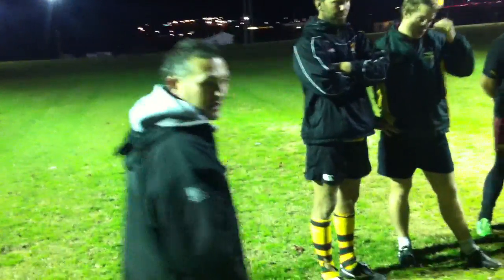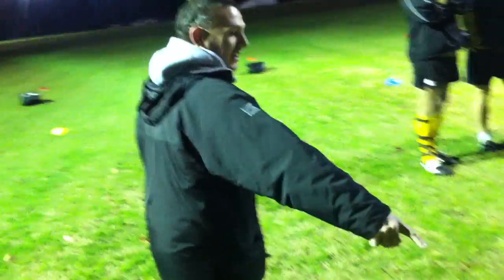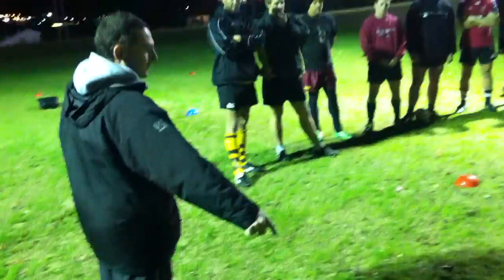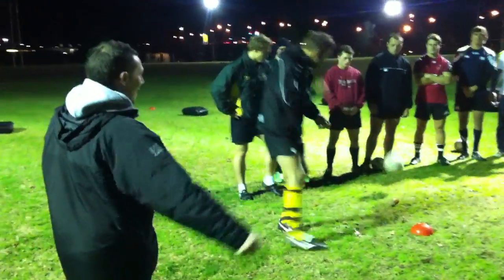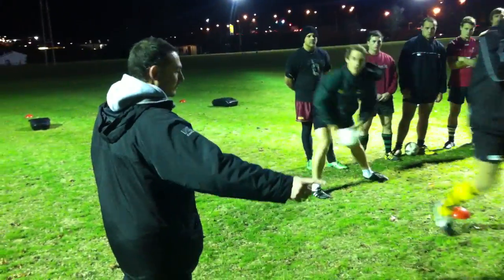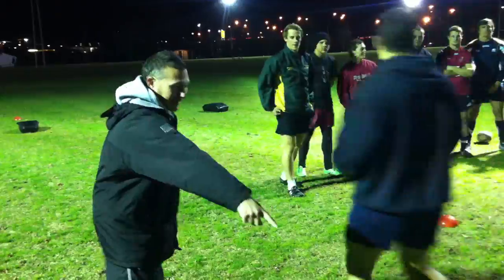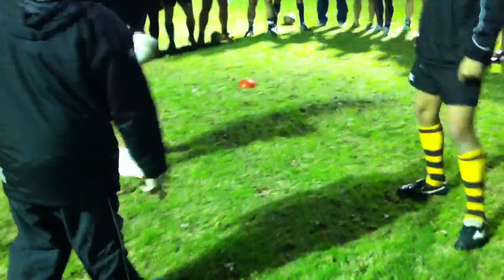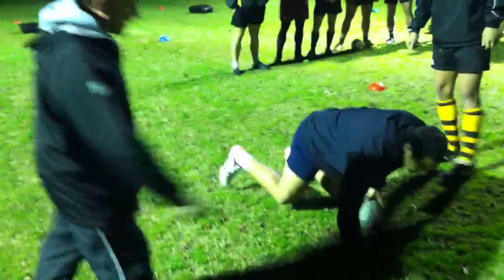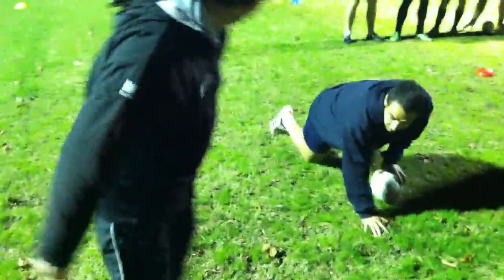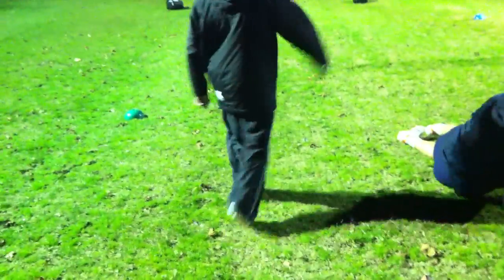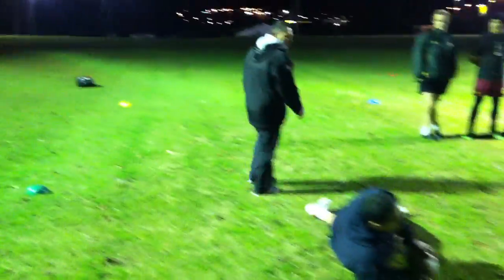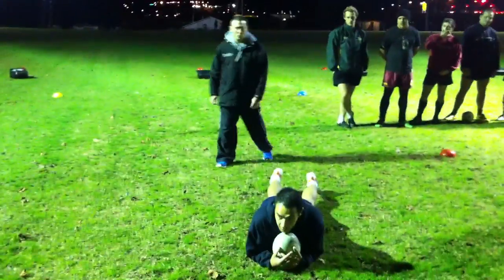Okay, so first up we'll just have a demonstration. We have Lukey K and we'll have Darren out here, ball with Lukey. 80%. So you're going to lay on the ground here in the middle. Can you see the colours? Blue over here, yellow here, green here, red here. When I call the colour, that's where you're going to point the ball towards.